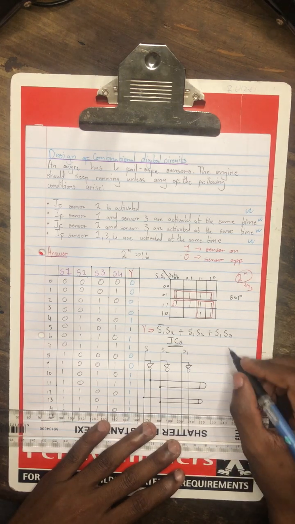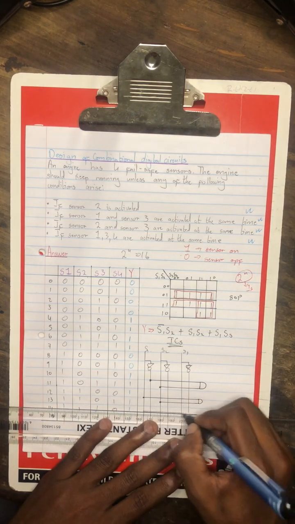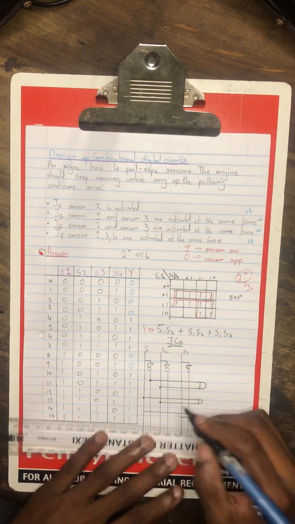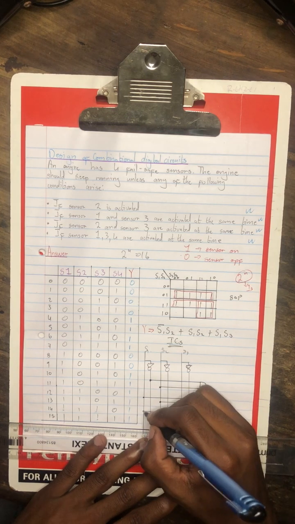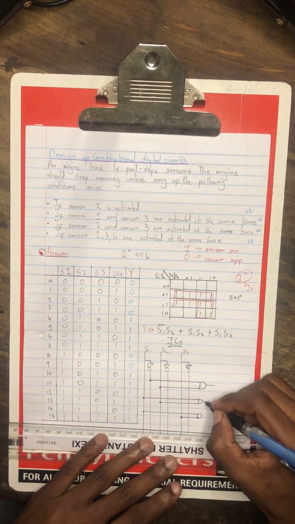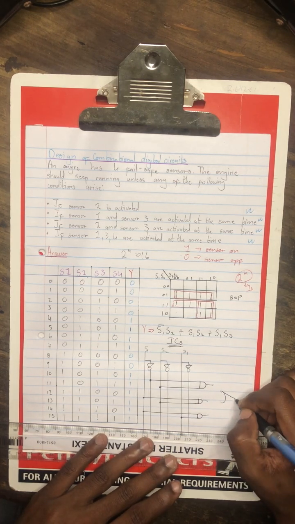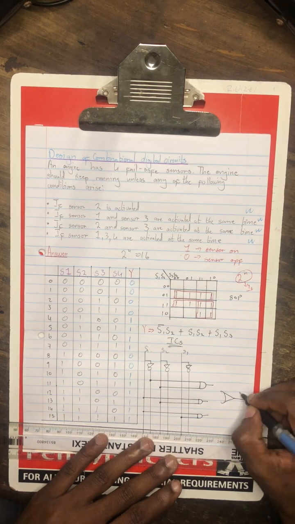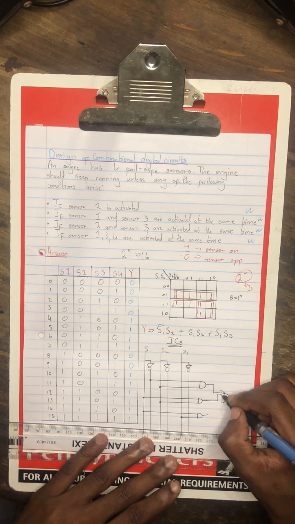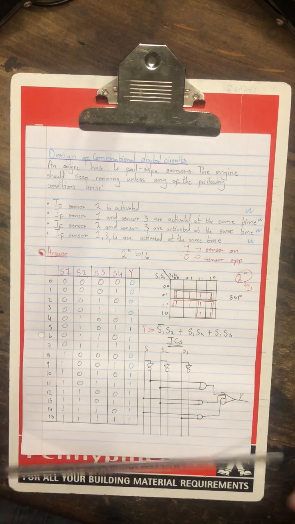And then for the third one is sensor 1 and sensor 3. So we have sensor 1 and sensor 3 being ANDed together. And all these sensors, basically, they are going to be ORed at the end, and this would be our Y output. So we just bring them in here, and this is what we have.